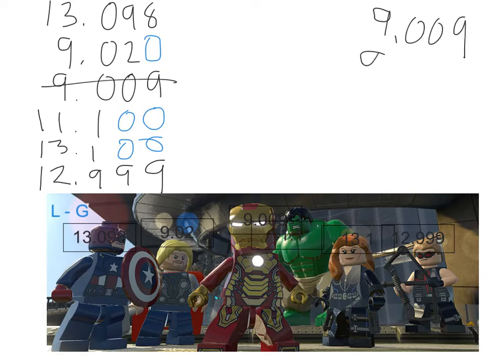The next one will be 9.02. And I can put that 0, but I'm not going to because it wasn't in my original number. Now I need to look for what's next. So again, I need to look at the whole numbers. I've got 13, 11, 13, 12. So 11 is my next one. So I don't even have to look at the decimals there. All I'm doing is looking at the whole numbers. So 11.1. Cross it off.